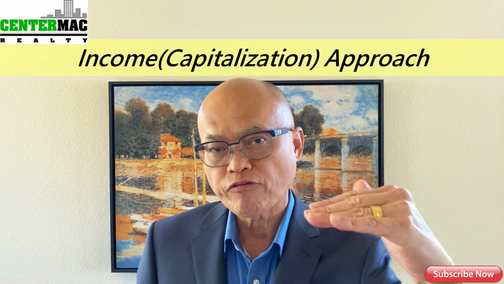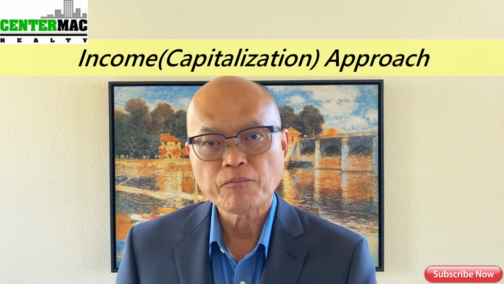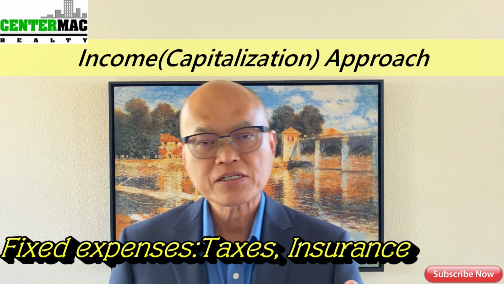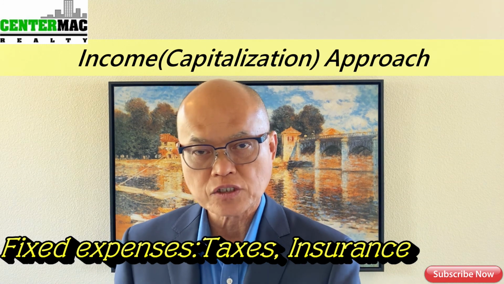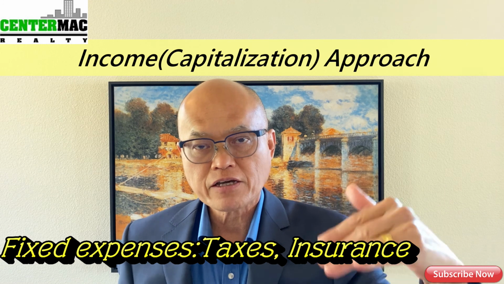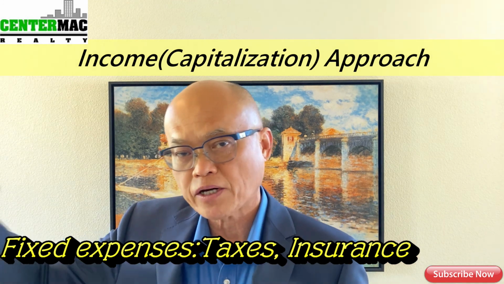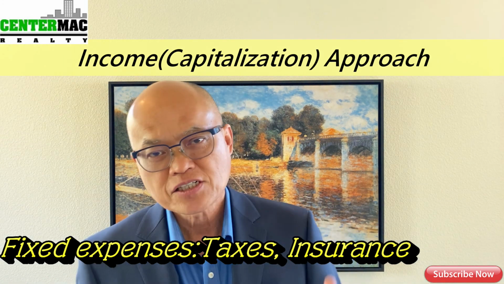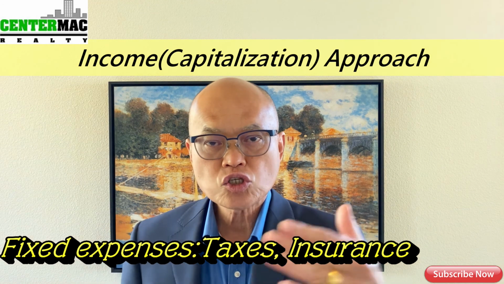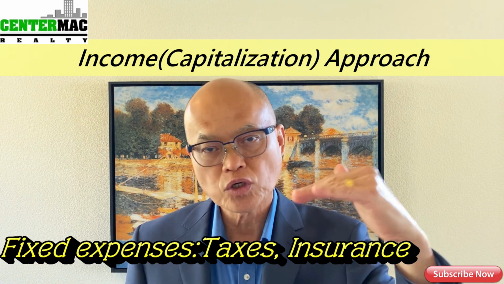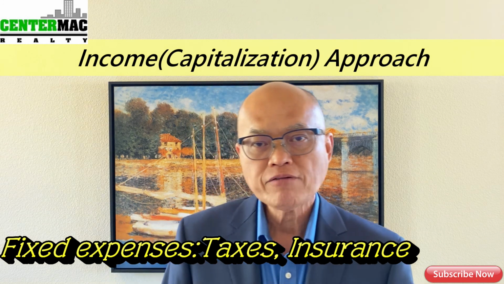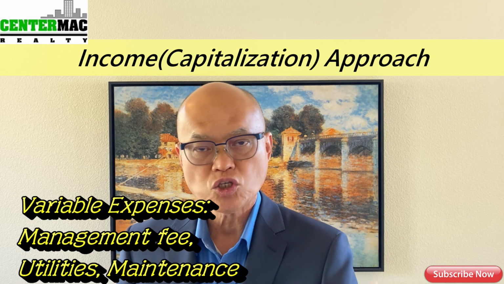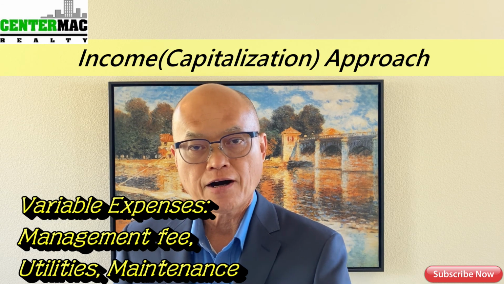After you account for vacancy, you have to figure out what are the fixed expenses and variable expenses. Now, the fixed expenses would include things like taxes and insurance. Typically in a year, the property taxes are fixed, even though each year it goes up by a certain percentage, but we still consider taxes as fixed expenses. Same thing with insurance. Throughout the year, the insurance is a one-time payment, so it's a fixed expense. However, certain expenses are variable from month to month. For example, the management fee, utilities, and maintenance.